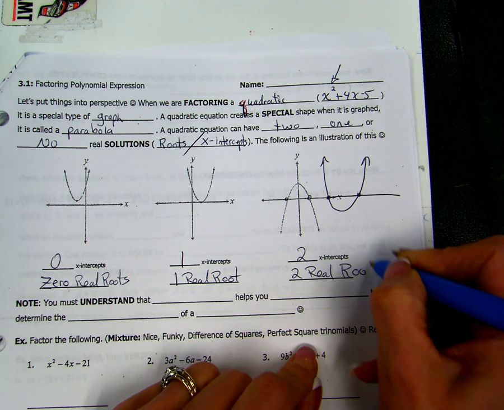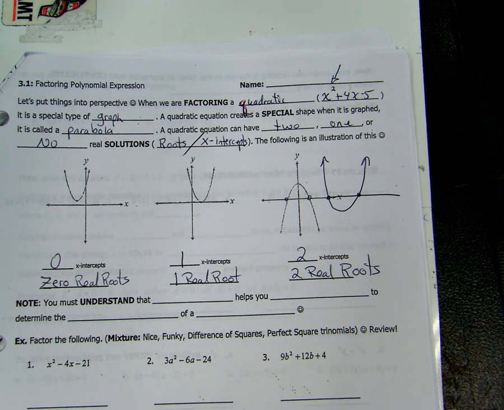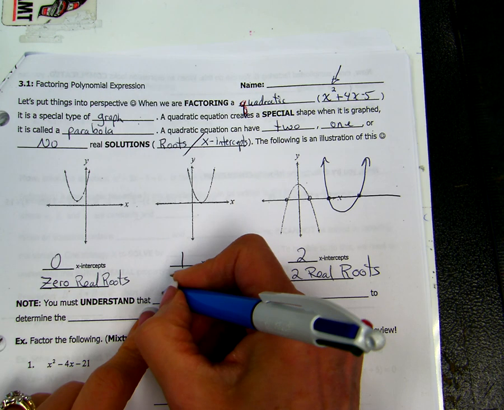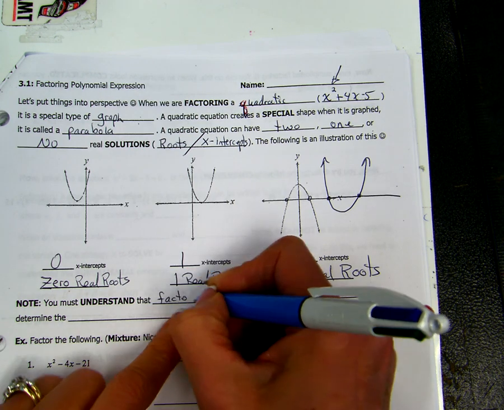And we'll connect this a lot more next chapter. This chapter, we're going to mostly work on factoring these things and figuring out how to solve. And then next chapter, we're going to do a lot of graphing. So these pictures will come back. You have to understand why we're factoring. We're not just doing it because it's so fun to do.